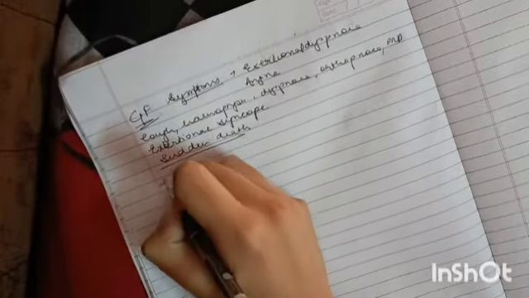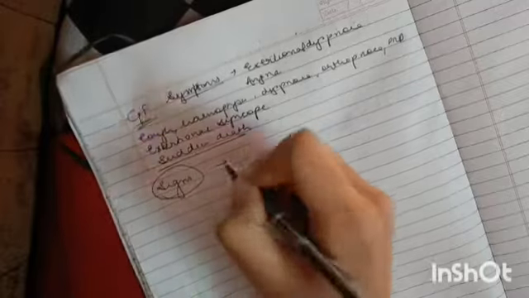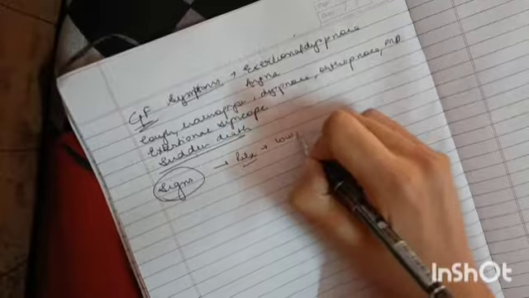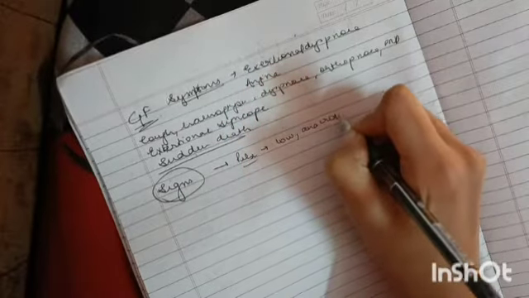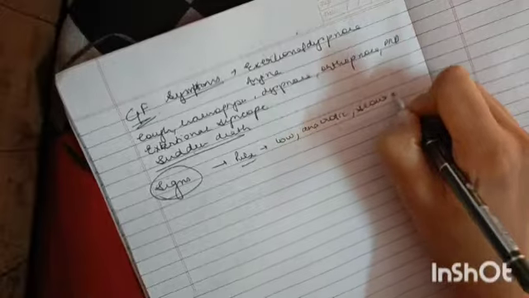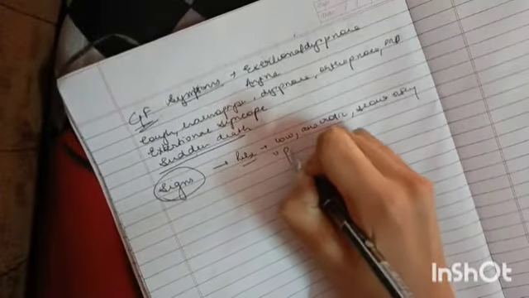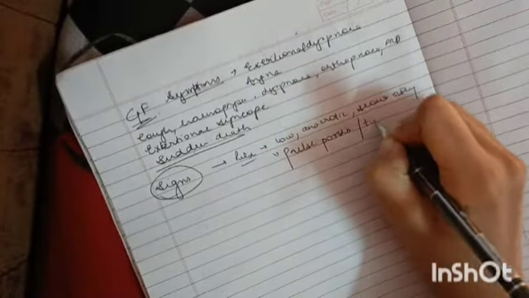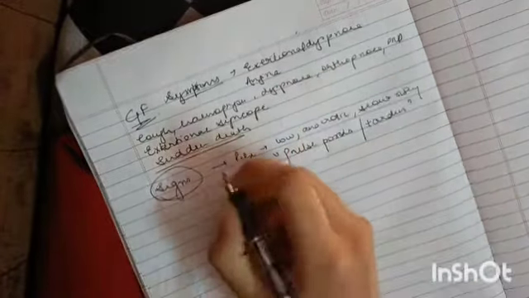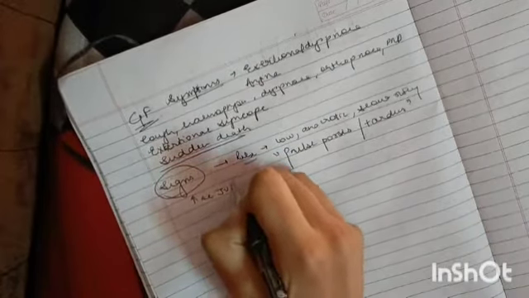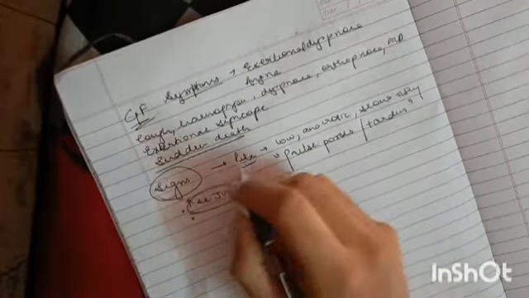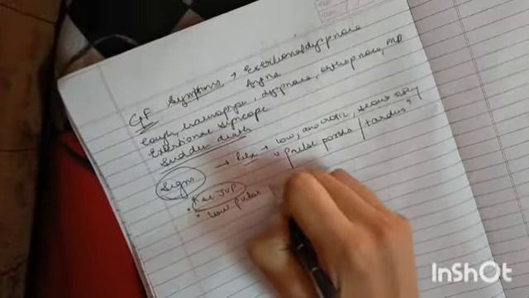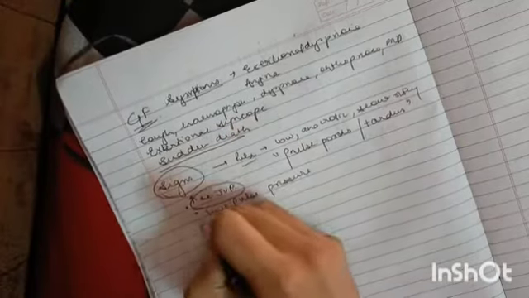In case of signs, what we see is the pulse. It becomes very low and slow rising. A keyword here to remember is pulsus parvus et tardus. Then there will be an increase in the jugular venous pressure. Then we might also see low pulse pressure, ankle edema.